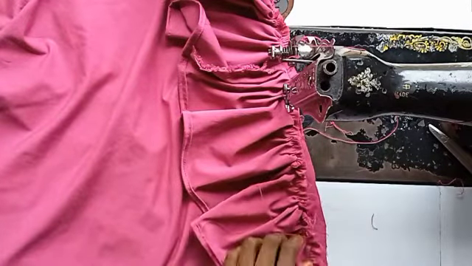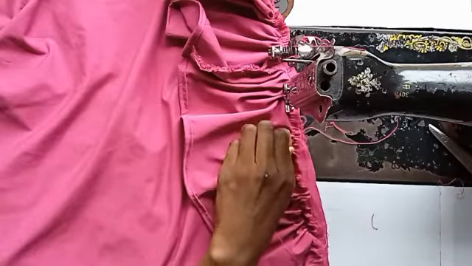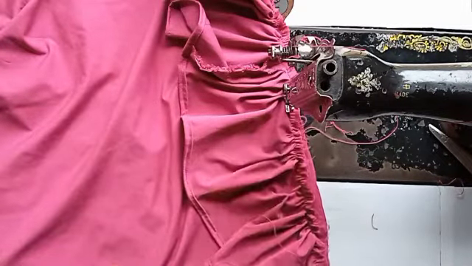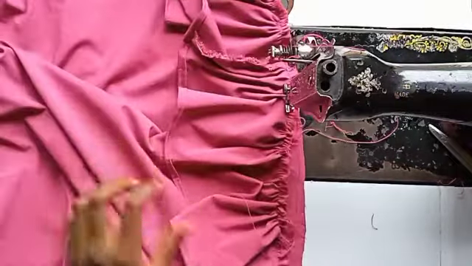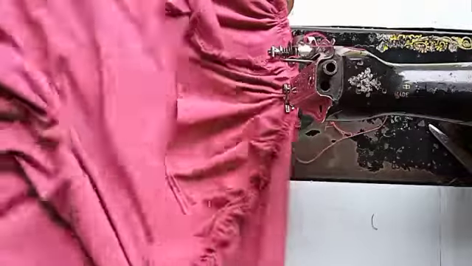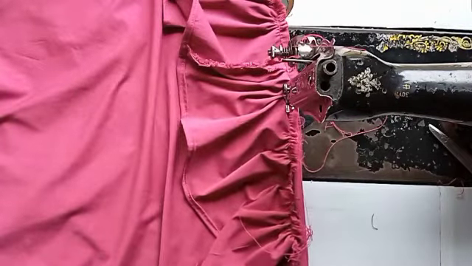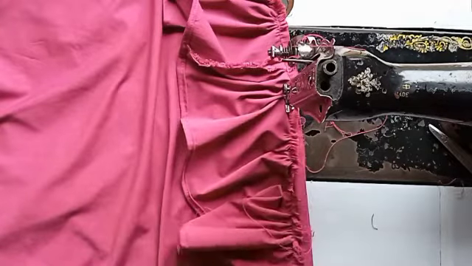I'm sewing the 5 inches first because that's the one that is on top. You sew the 5 inches first before you sew the 10 inches. Okay, the one that has to be on top, you sew it first before you sew the 10 inches, so that when you flip over to the right side, it's going to be on top and the 10 inches is going to be beneath. So that's it.